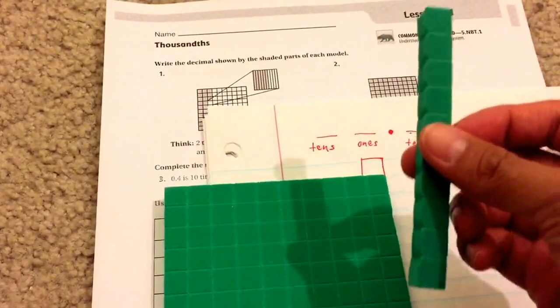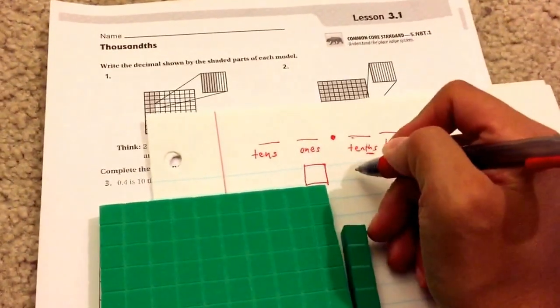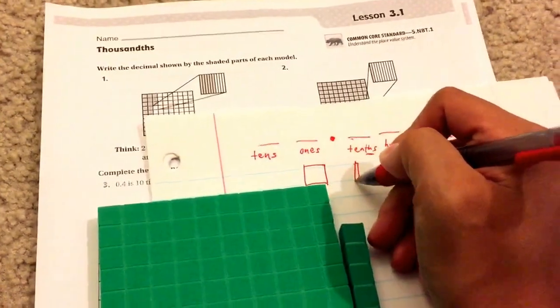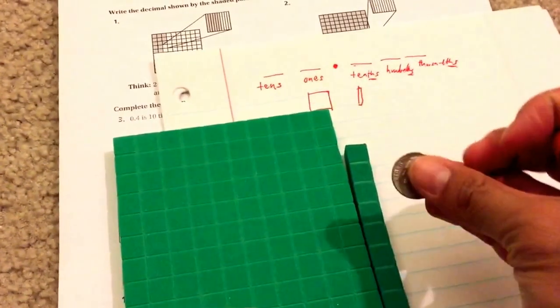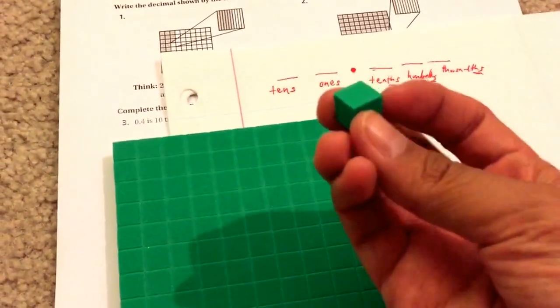So tenths is 10 longs make 1 flat, or in other words, 10 dimes makes $1.